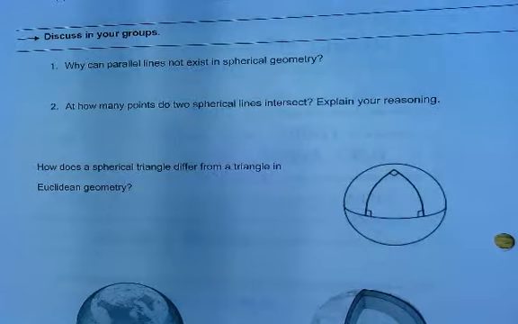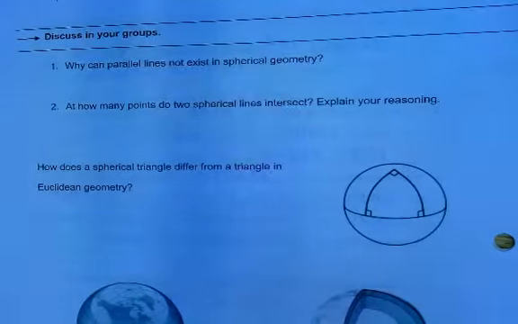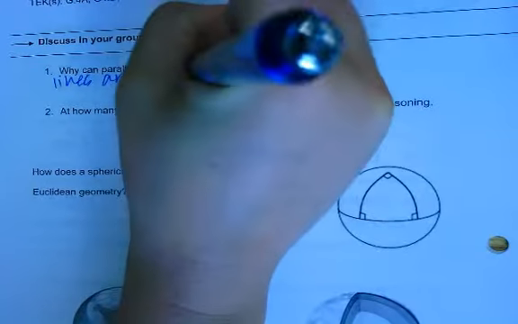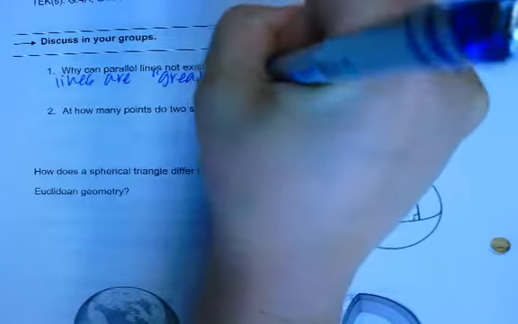They always intersect. They always intersect at how many points? 2. So in order for them to be parallel, can they intersect? No. To sum that up, you could just say lines are great circles, and any 2 great circles will intersect.